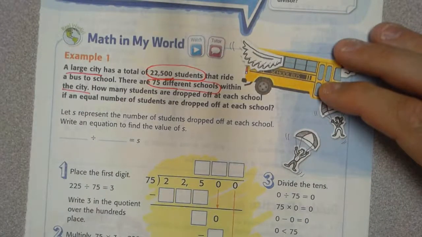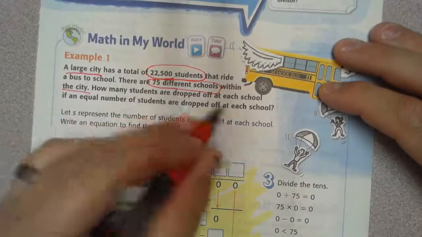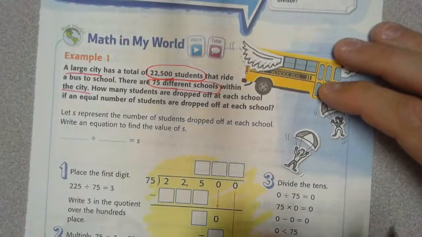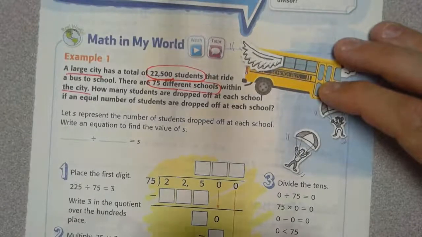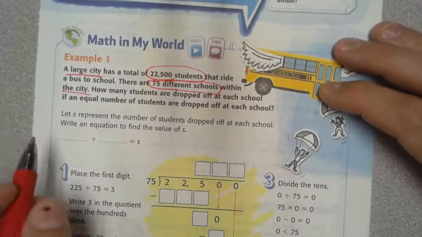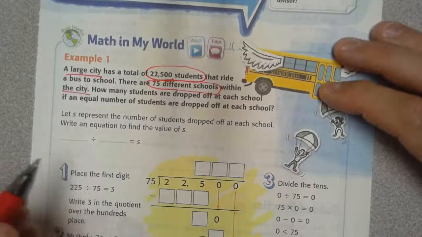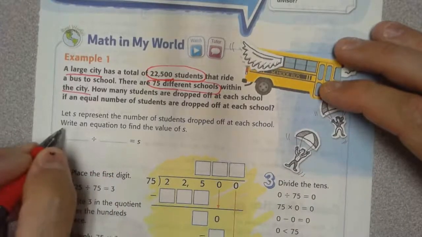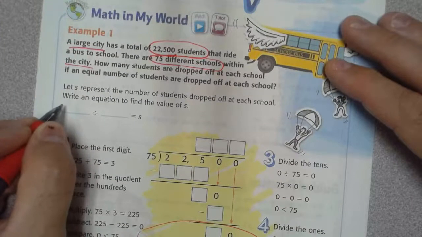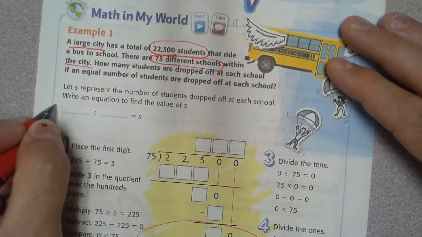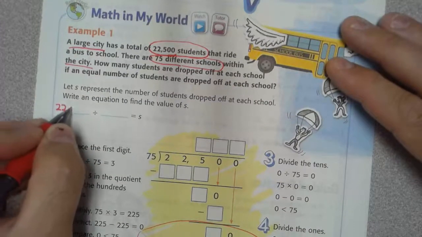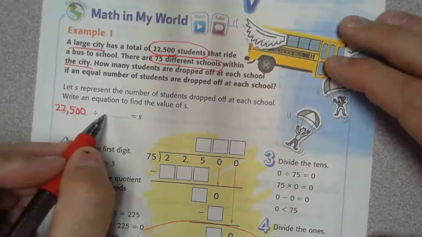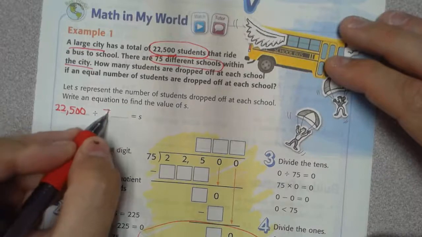How many students are dropped off at school, and an equal number of students are dropped off at each school? We're doing equal. So when we say how many are equal, that means we're going to divide, of course. So which number are we going to put here? Are we going to put a 75 here, or are we going to put 22,500? Yeah, thank you, Mikey. 22,500. So what are we going to put right here? 75. Good job, Mikey.